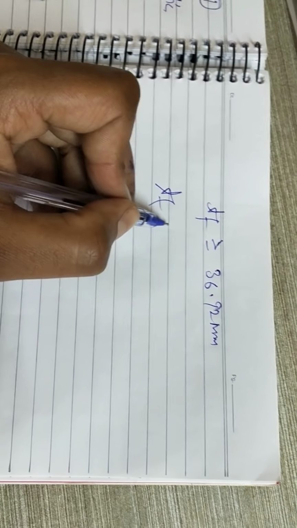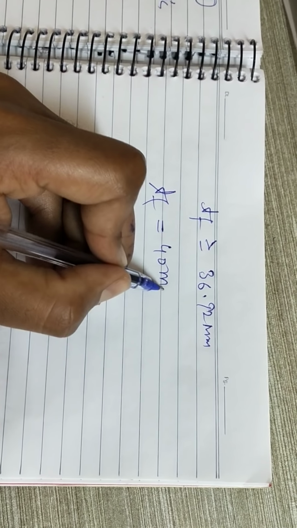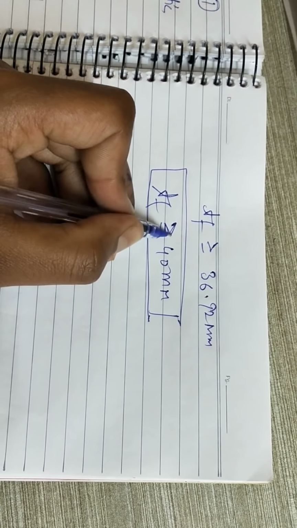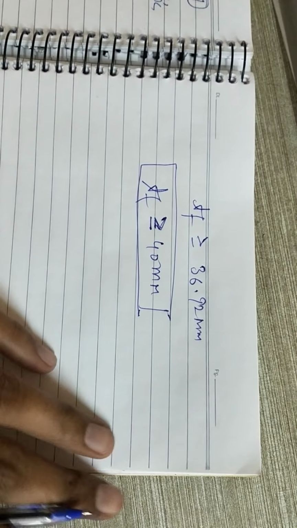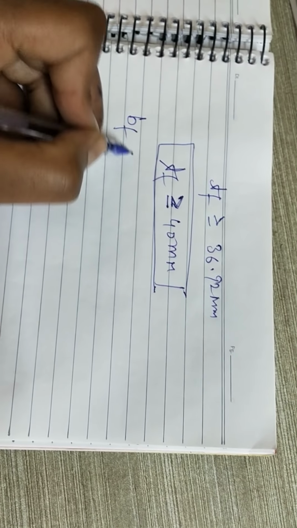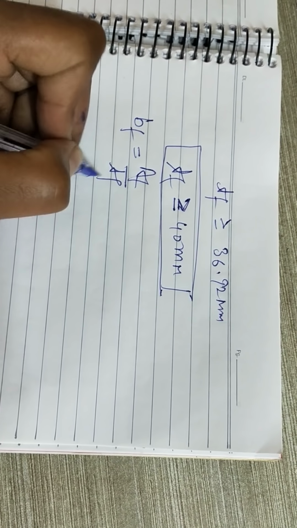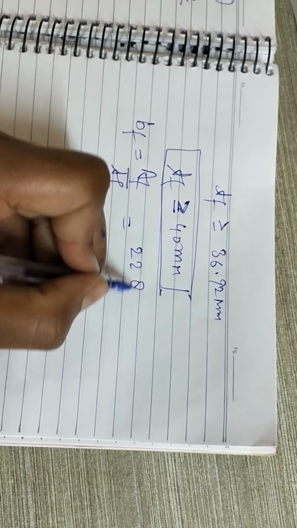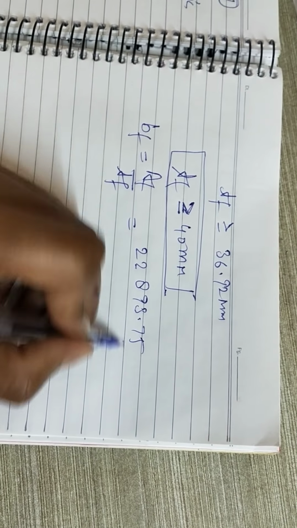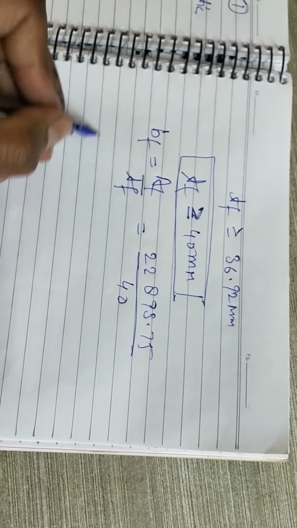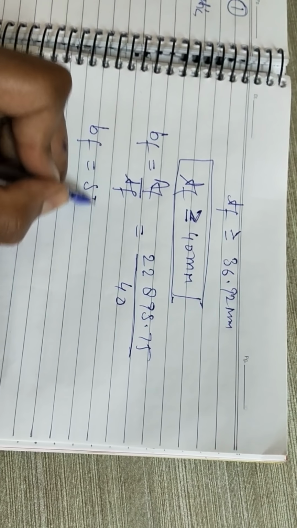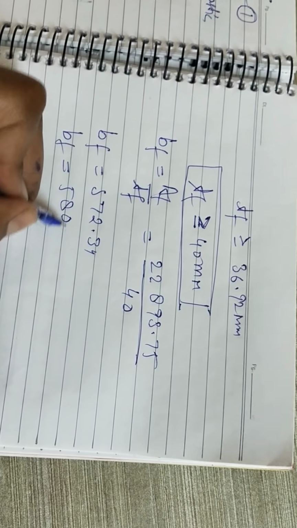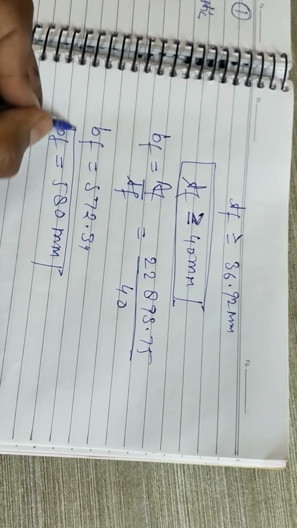We can take the nearest value, 40 mm, which should be less than or equal. So bf equals Af upon tf, as we know, and the value of Af is 22893.75 divided by 40. So bf will be 572.34, or maybe take 580 mm, the nearest value.